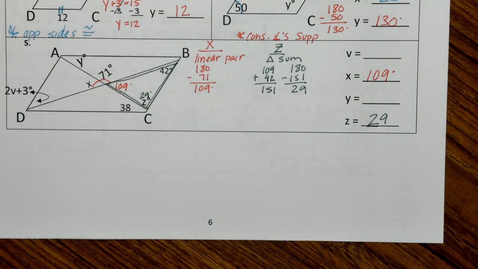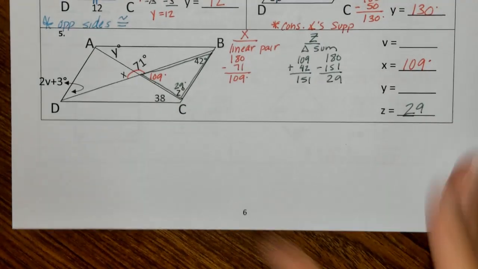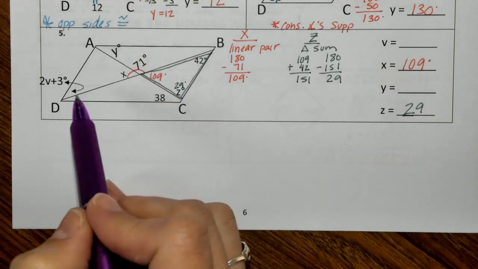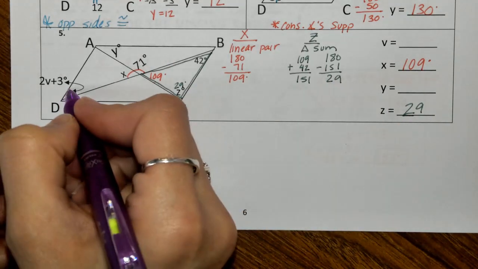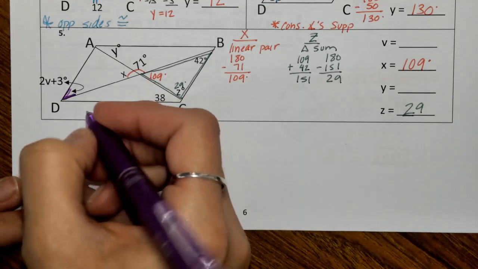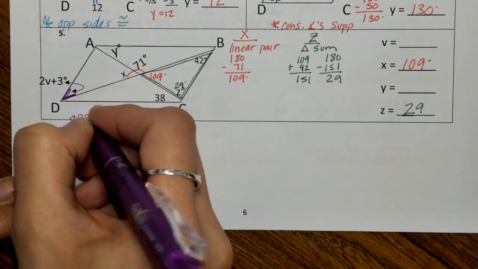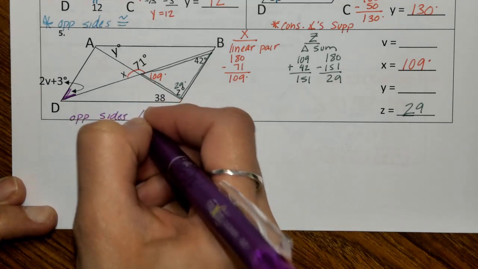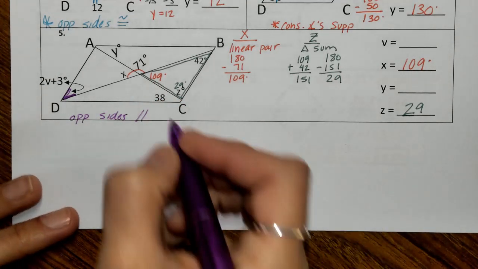We need to check out a couple things here. Let's look at v first. Okay. We need to remember over here, where'd v go? V's right here. Okay, just this angle. Okay. What we need to remember is that our opposite sides are parallel. Okay, write in parallel if you need to.